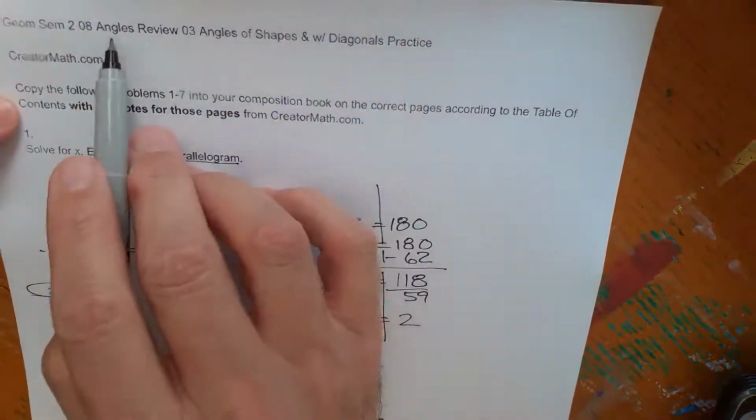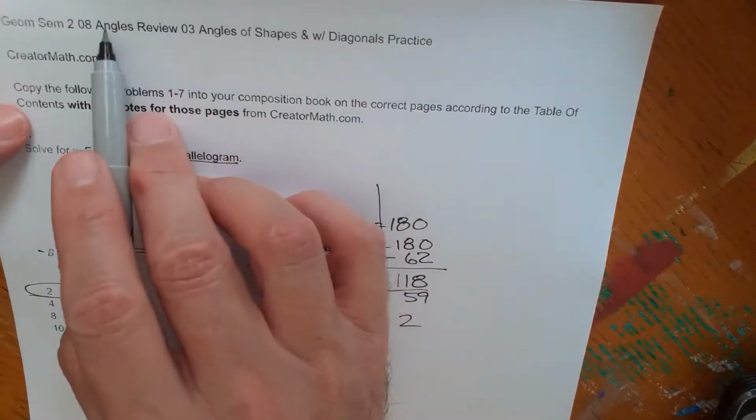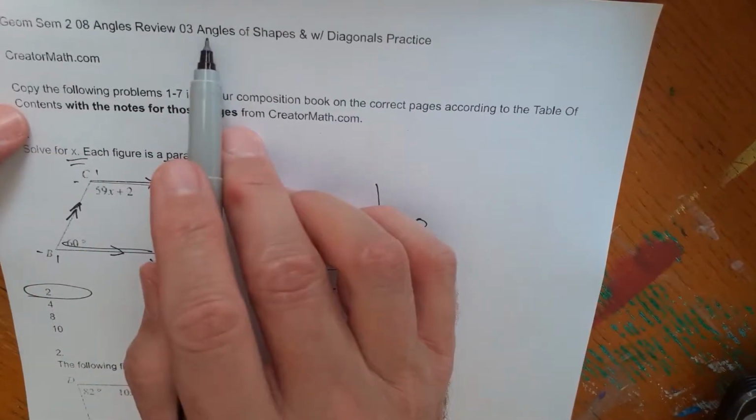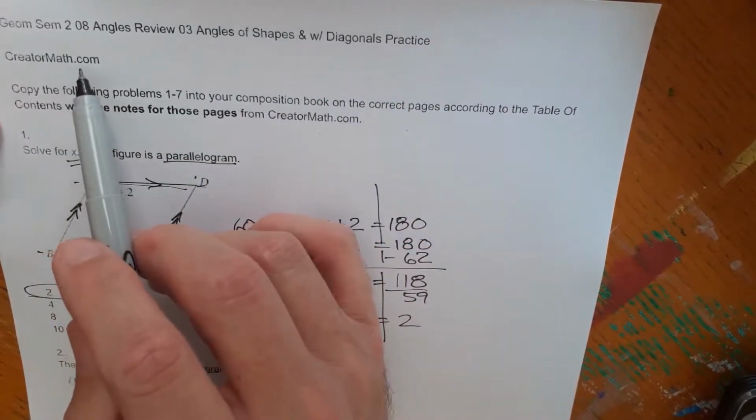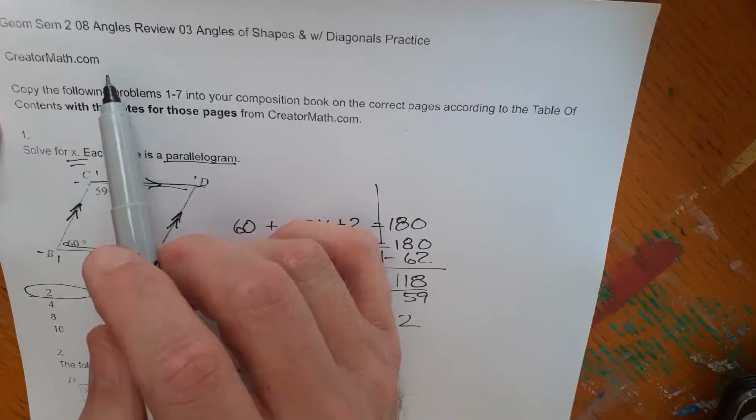So make sure you're on the right problem set. This one is Angles Review. That's the name of the unit. It's unit number 8, and it is the 3rd lesson, Angles of Shapes with Diagonals Practice. It's on creatormath.com under the Geometry tab. Hope that helps.